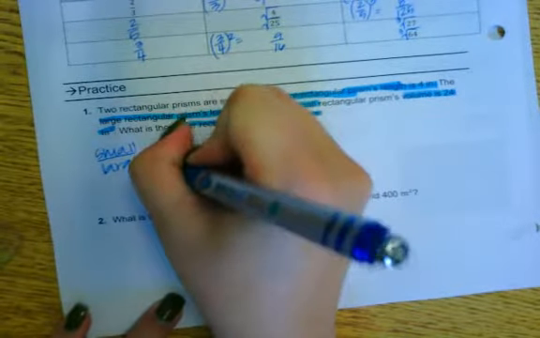Are we in area ratio, volume ratio, or scale factor? How do you know that we're in scale factor? Our units aren't squared and they aren't cubed. Okay, so now I know we're in scale factor. What would be my next step? Make sure it's simplified. Okay, so before we move on, are we simplified? Is 4 over 19 simplified?